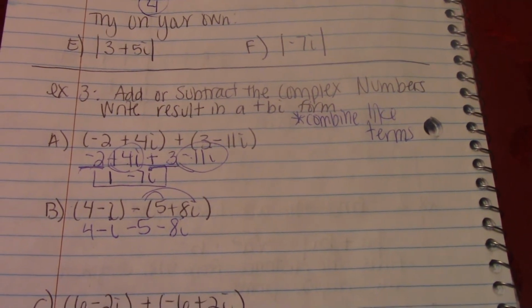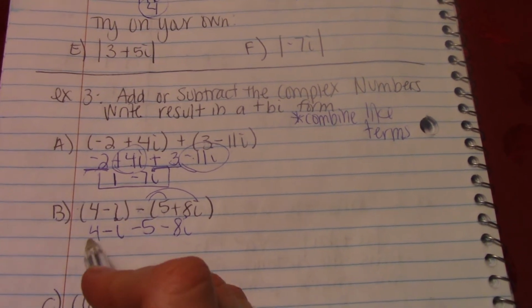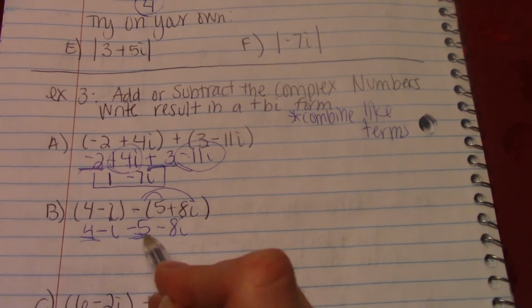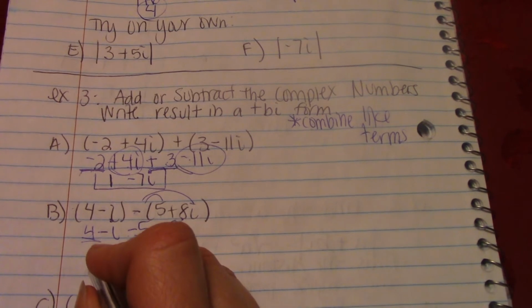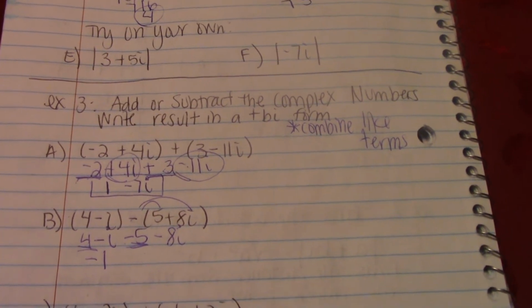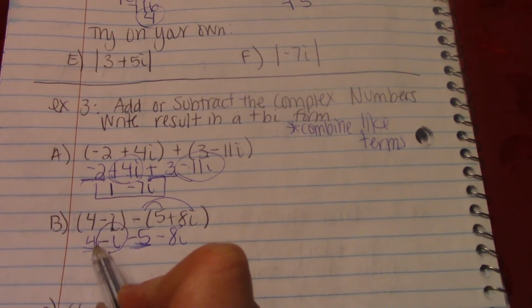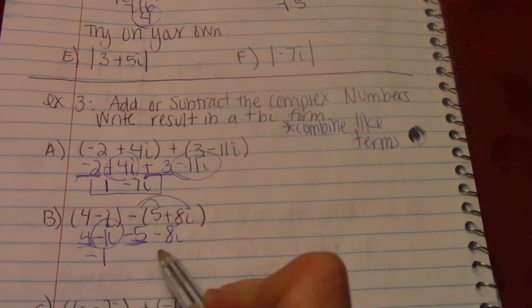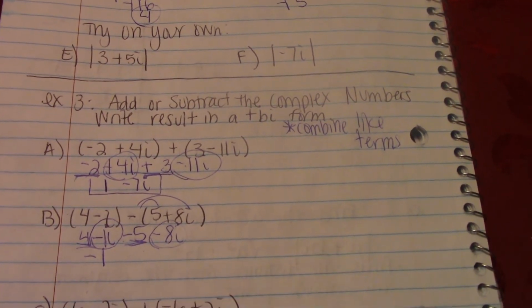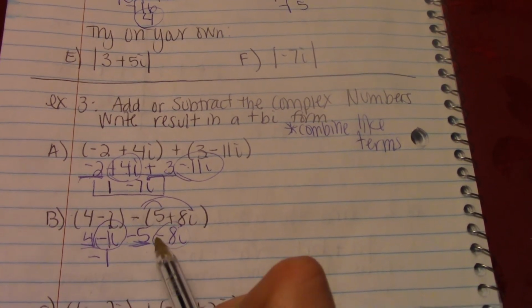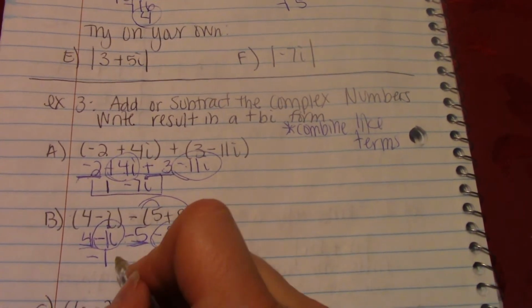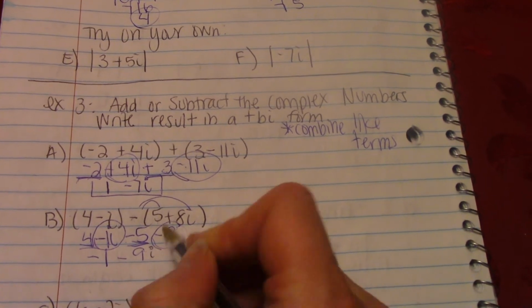Combine your like terms. So your real ones are the 4 and the negative 5. 4 minus 5 is negative 1. Then we have our i's, so we've got negative 1i, there's a 1 we don't see, and a negative 8i. So negative 1 minus 8 makes negative 9i.